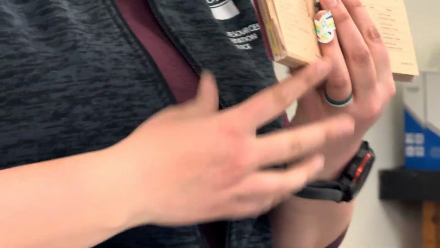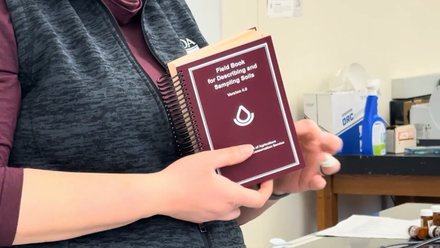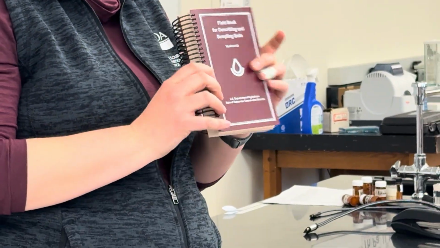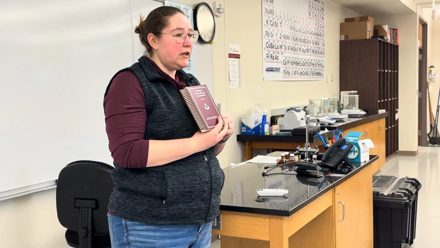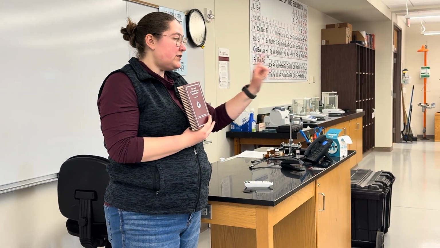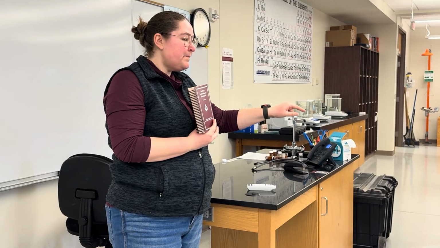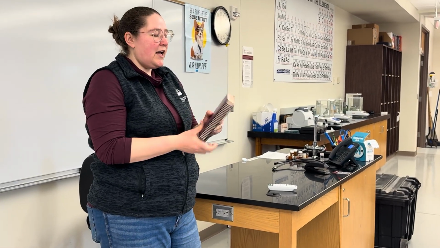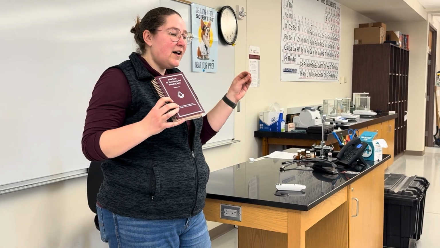So we will be giving you this. It will be bookmarked. Feel free to use it. And this will mostly be at stop 5, which is the soil description stop, which, as a point of note, is meant to be a teamwork stop.